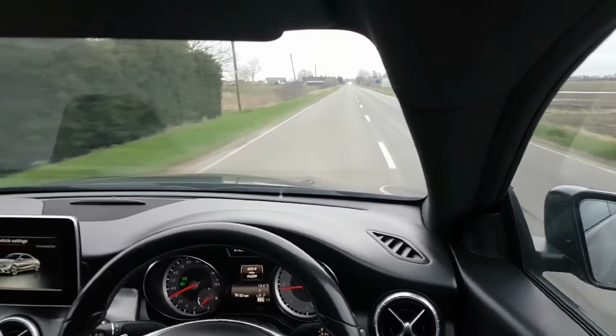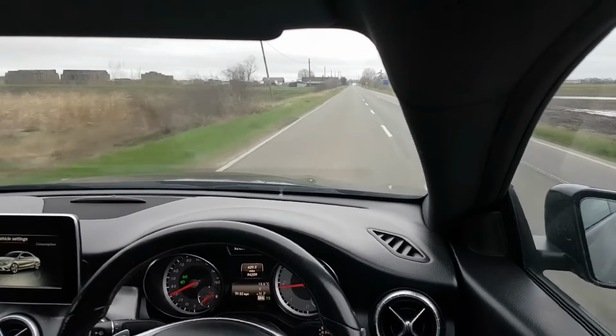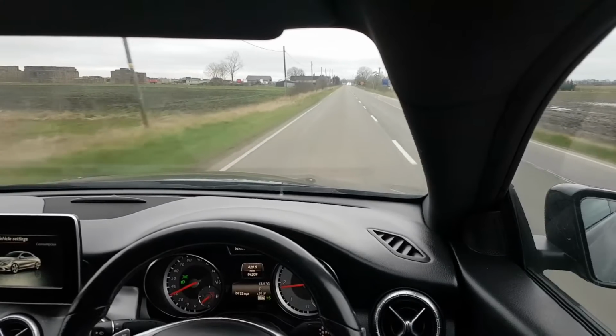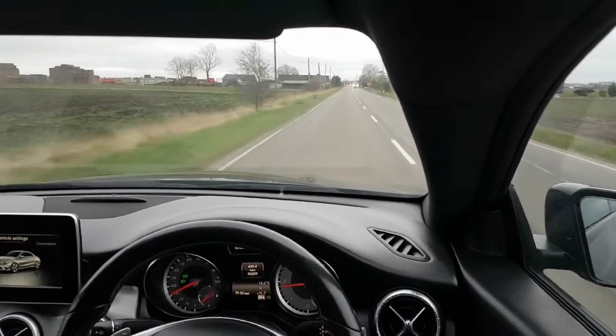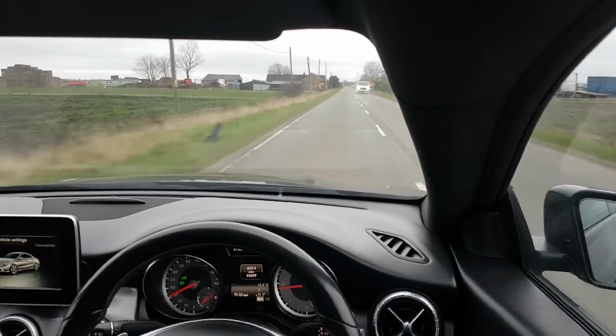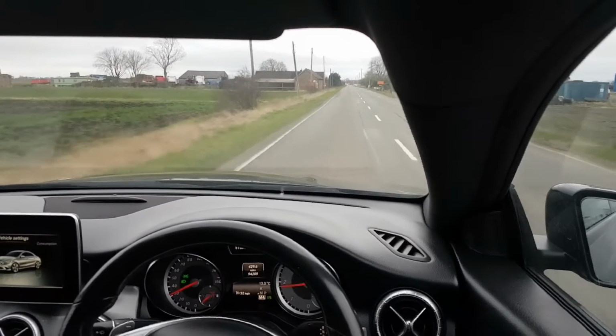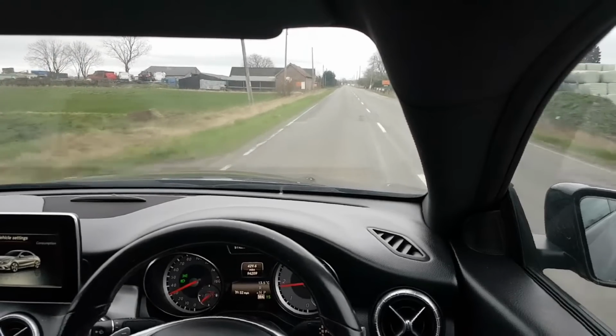Obviously, we are going to allow the engine to cool down a little bit, and then we're going to look at the values again, I guess. But I need to come to a place where I can stop safely and we can get through this.